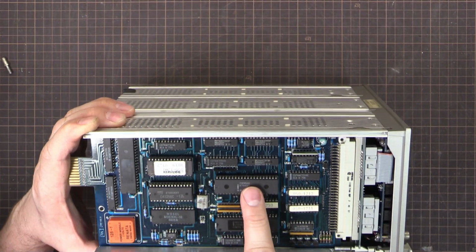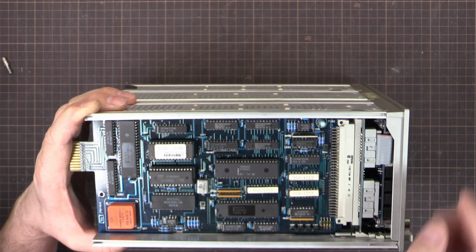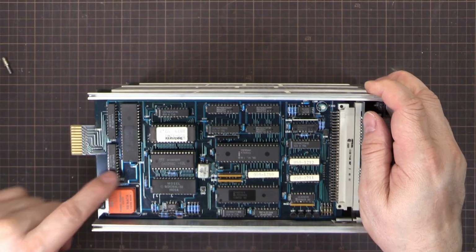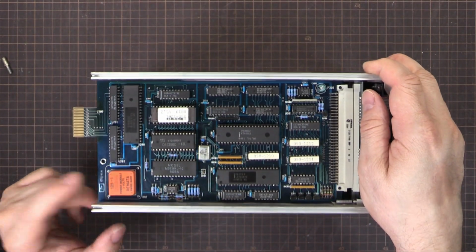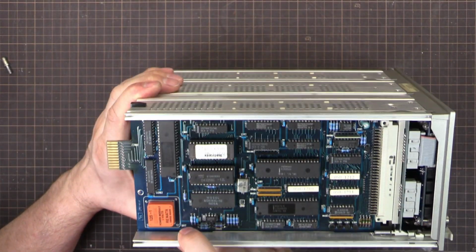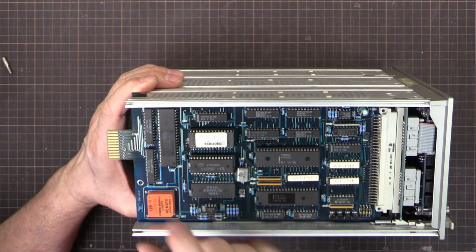8085, that's probably the CPU, or this one here. No, that might be a peripheral controller. I'm just guessing here. We've got the GPIB gear over here, and we've got a battery that hasn't leaked. It looks like it's fully sealed, probably potted. Renata 125-1. That's going to have a potted little cell in there.